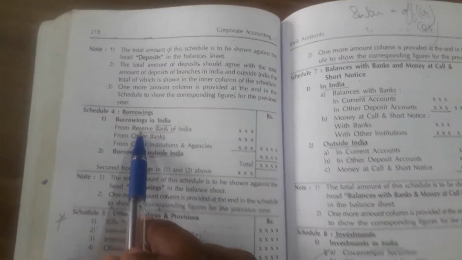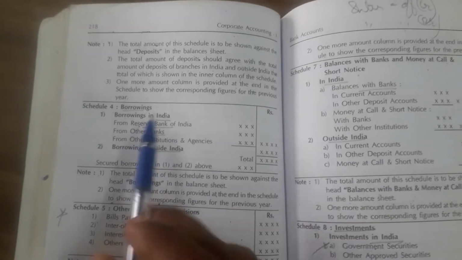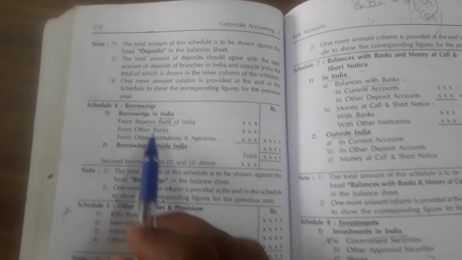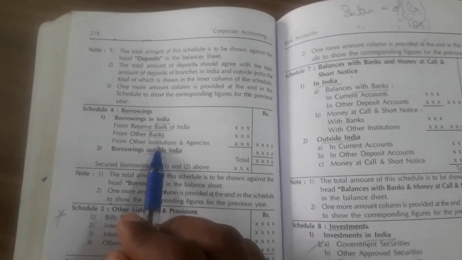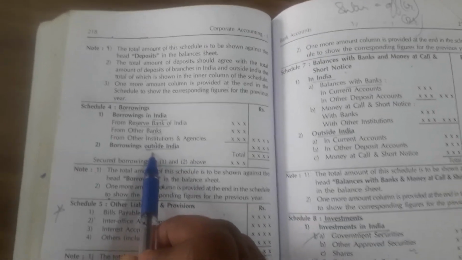The next one is borrowings. Okay, borrowings done by the bank: borrowings taken from RBI, borrowings taken from other banks, or borrowings taken from institutions, or borrowings taken from outside India.